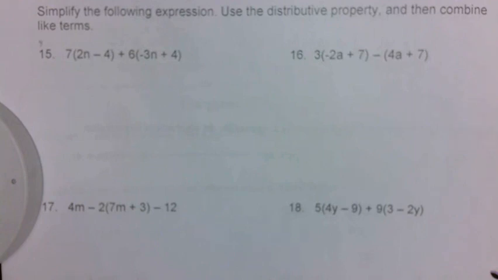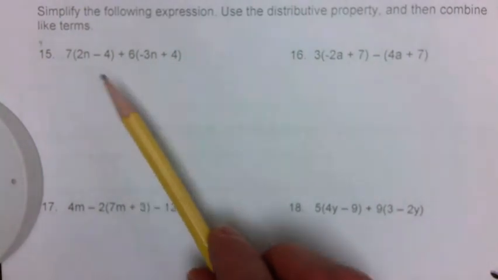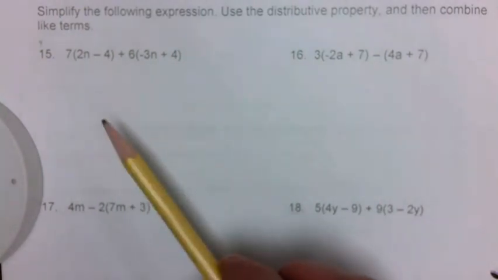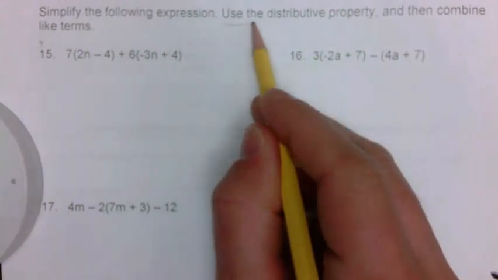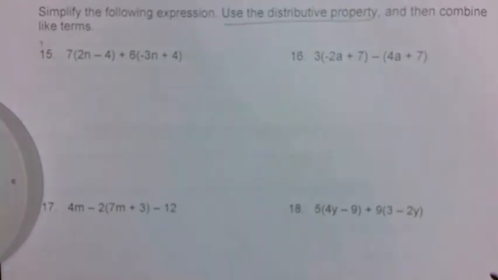All right, the directions say to simplify the following expressions, use the distributive property, and then combine like terms. Okay, in order to simplify these expressions, I'm going to have to do what I did last class, where I'm going to have to combine my similar terms. Only this time, notice though, we have parentheses and numbers multiplying those parentheses. So the very first thing that we're going to have to do in each case is use the distributive property. Once we've used the distributive property, we can then rearrange our terms with the commutative property and then combine all similar terms.